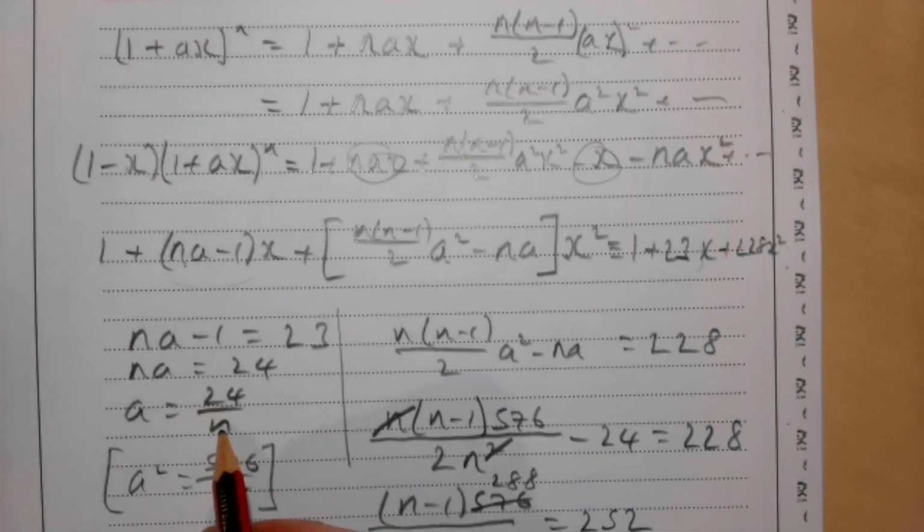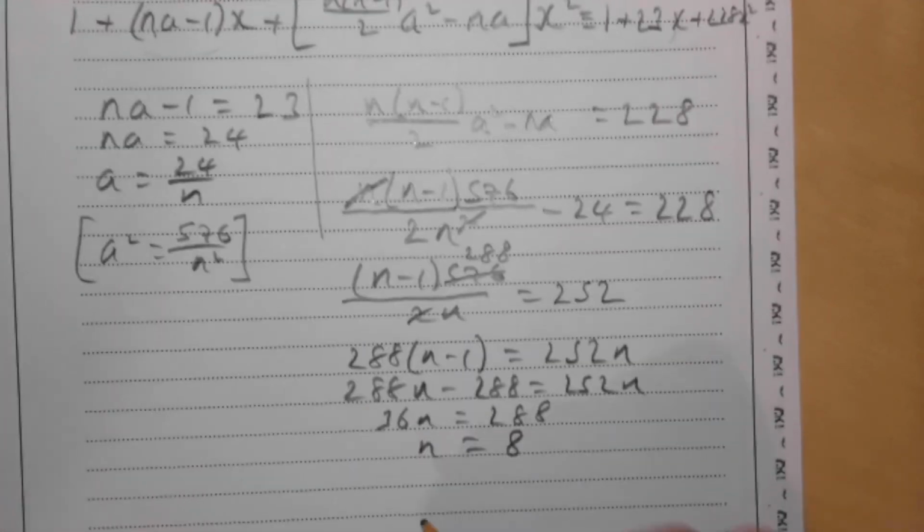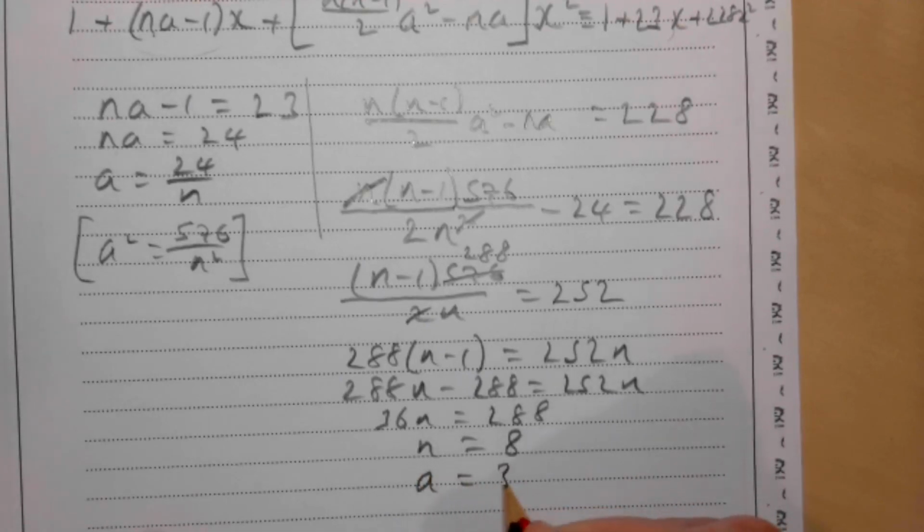And then substitute it back in here. A is 24 over n. So A is 24 over 8. And that means that A is 3.